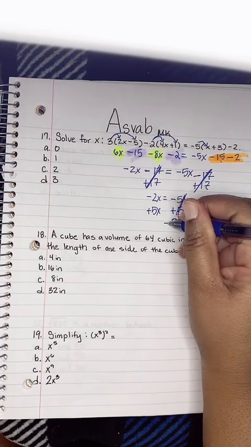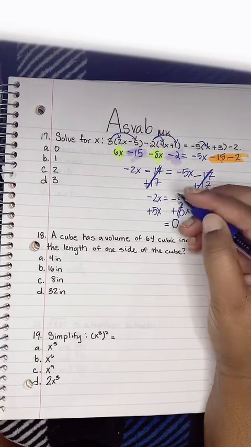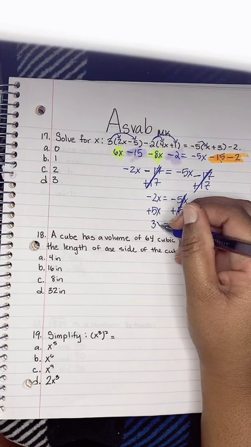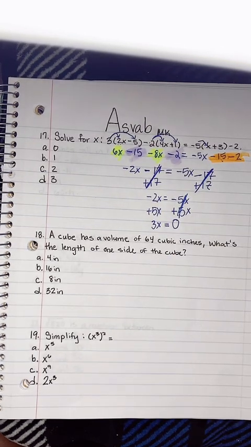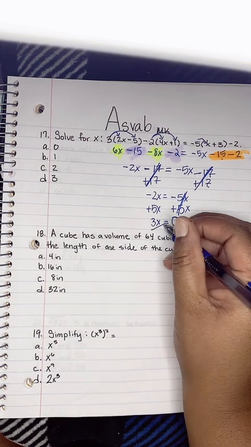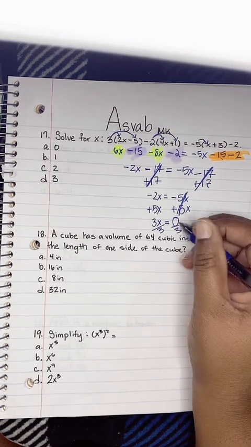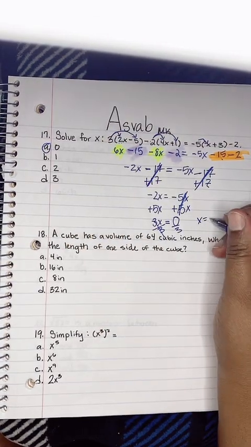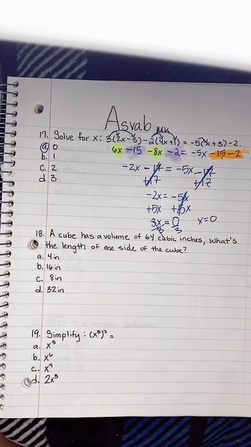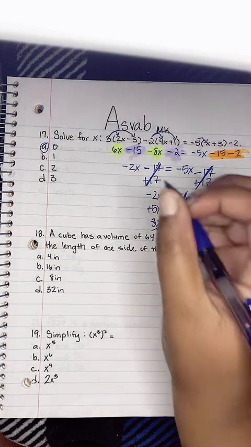This goes to a 0 equals, well, -2 plus 5 gets us 3x. Oh, and add 5. Yes. The answer is 0. Yes, it is. Because anytime you divide, 0 divided by 3 is 0. So x equals 0. What if we added the -2? Perfectly fine. Let's do that.